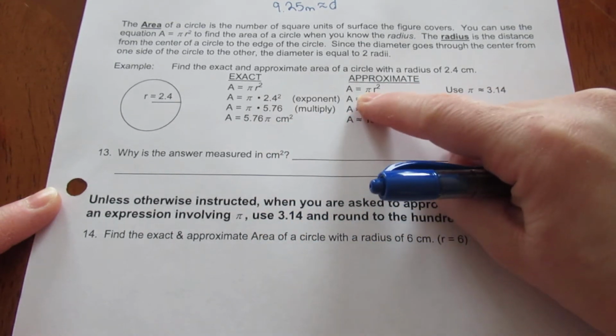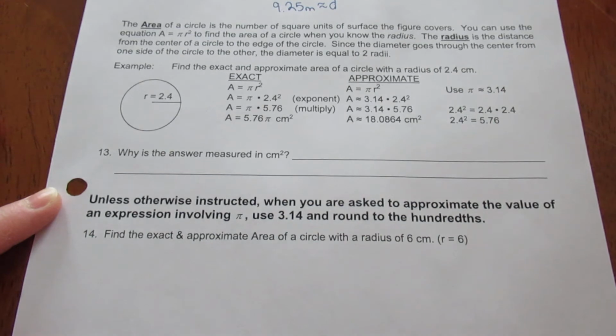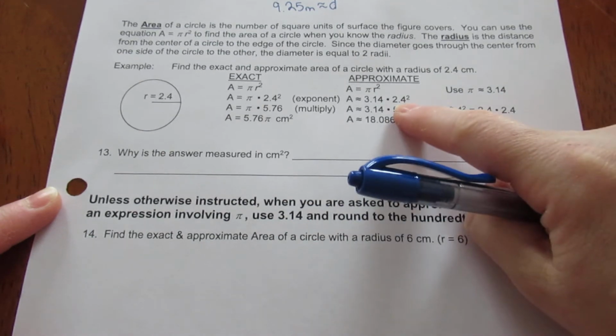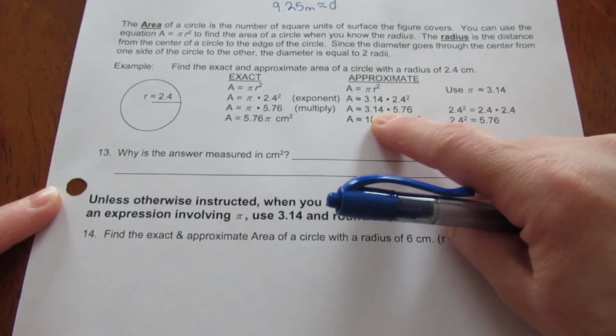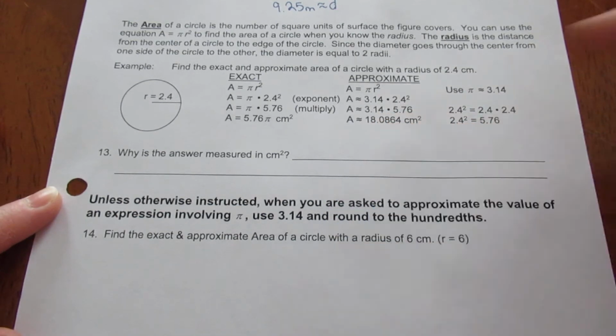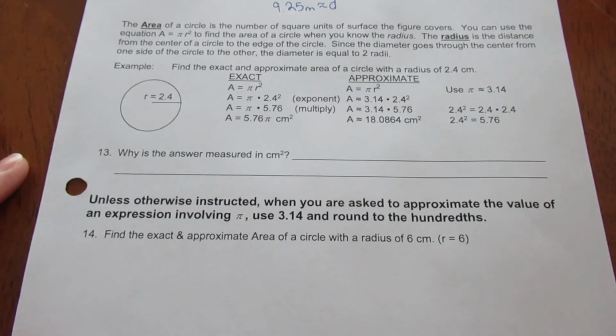Approximate answer is where we take out the pi symbol and substitute in the 3.14. 2.4 squared is still 5.76, but now we have a number to multiply it by, the 3.14, and the area is approximately 18.0864 centimeters squared.